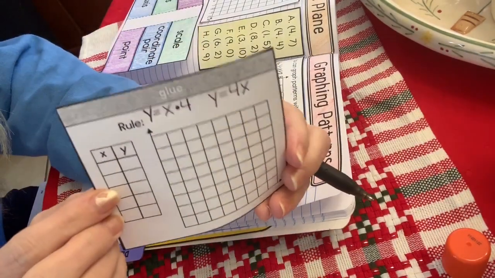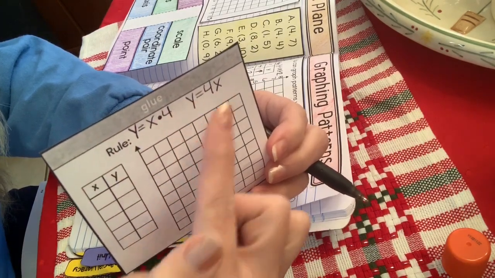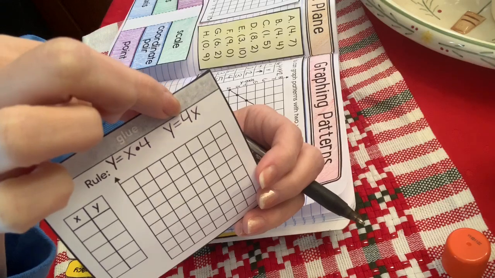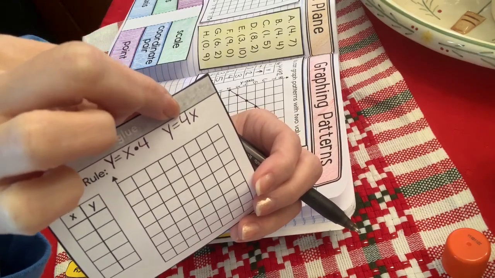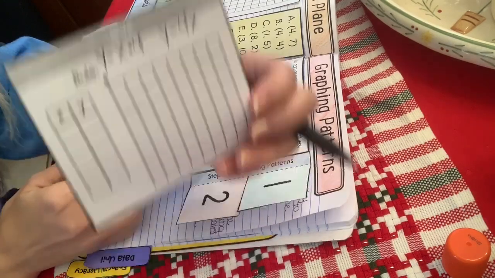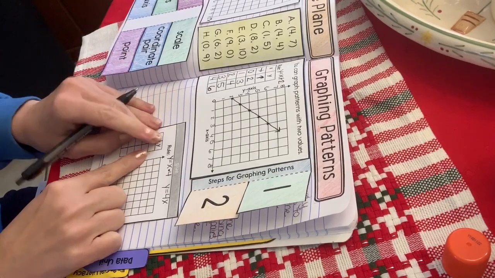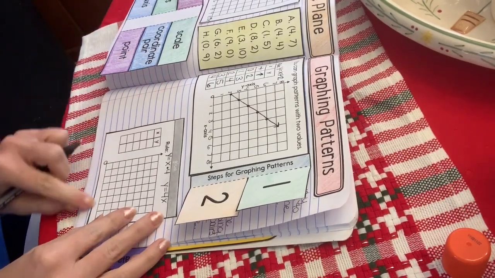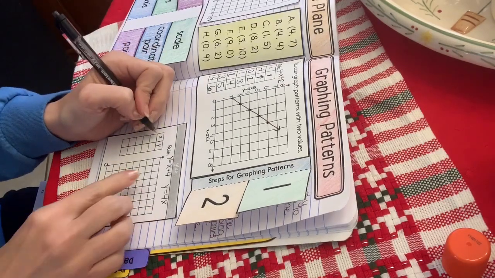Both of these mean to multiply. So use whichever one. You will see them both ways. You will mostly see it this way, the 4 with the letter immediately next to it. And that means to multiply. So we're gonna do the first one together, and then you're gonna do the rest of these on your own. So make sure you label your x and y axis.